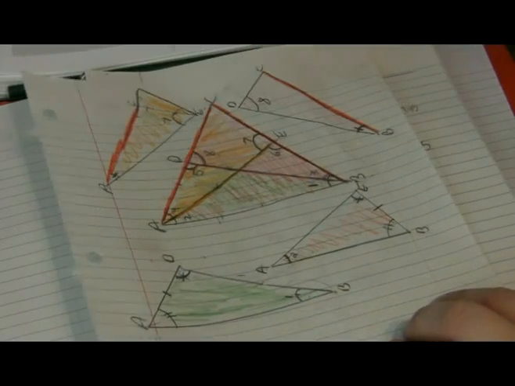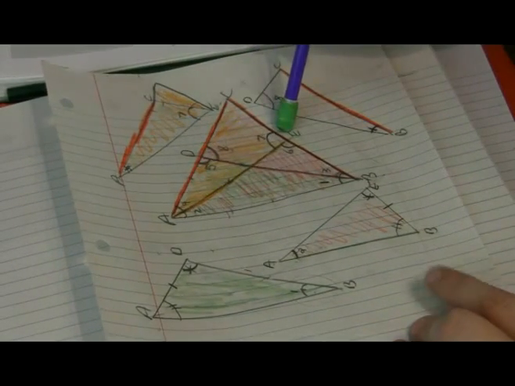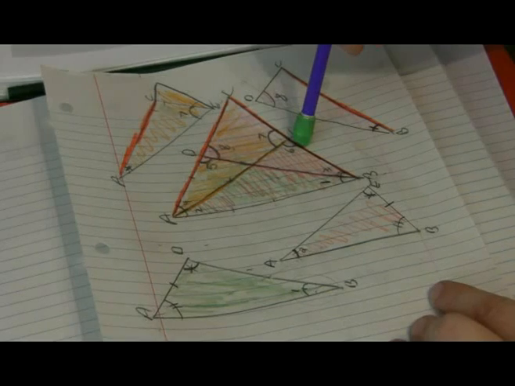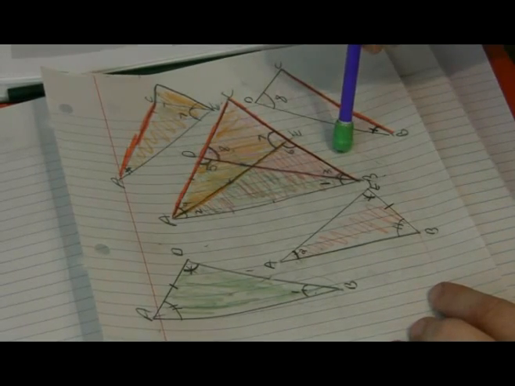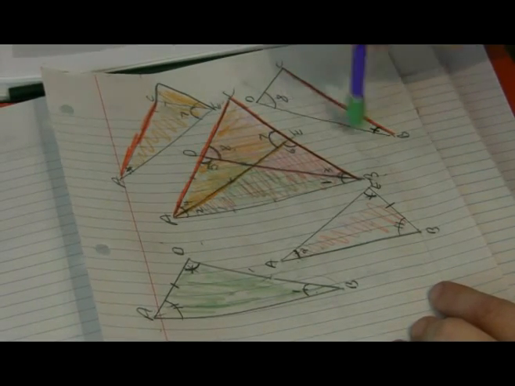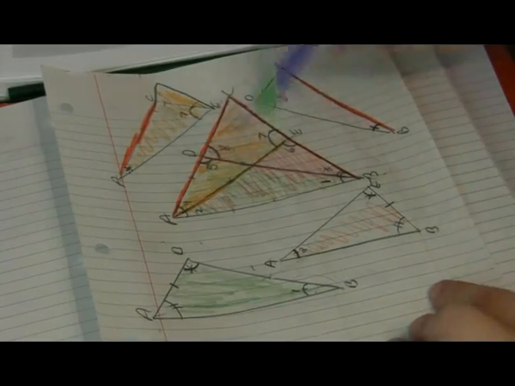Okay, so now that 5 and 6 are equal, and 5 is supplementary with 8, and 6 is supplementary with 7, then that means that 7 and 8 are equal.